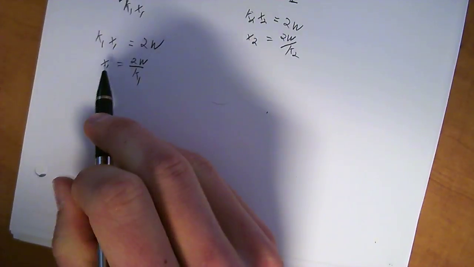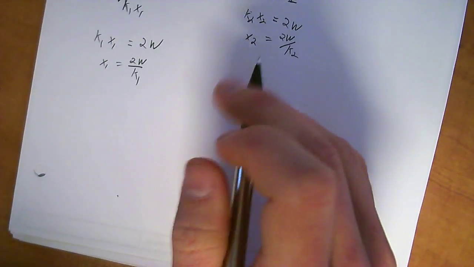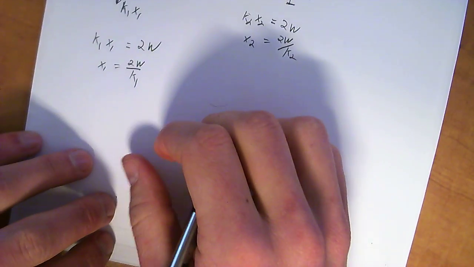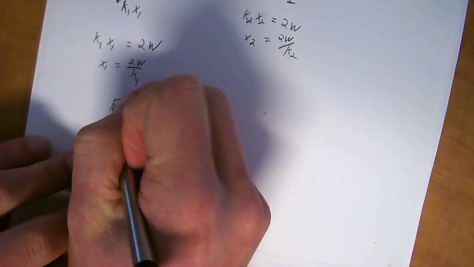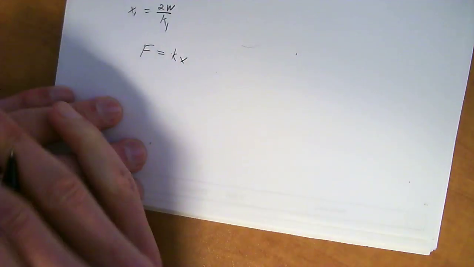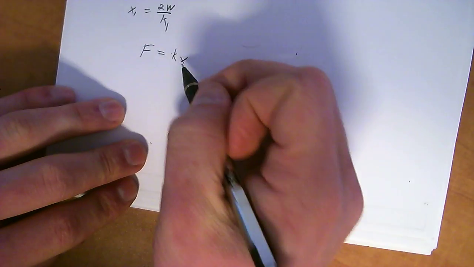Now that we have all these displacements, we can put them into an equation we can actually use. I'm going to look at the force equation again. F is equal to kx. We know x.